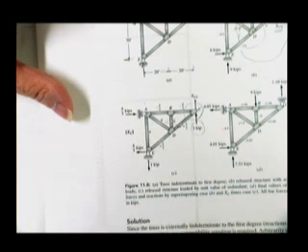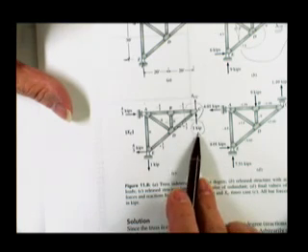And he goes ahead and solves for all the forces in the structure due to a unit load.